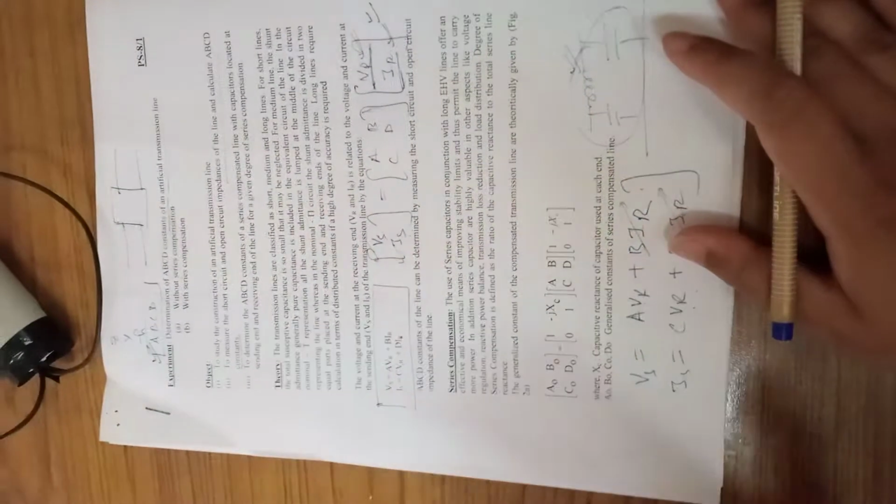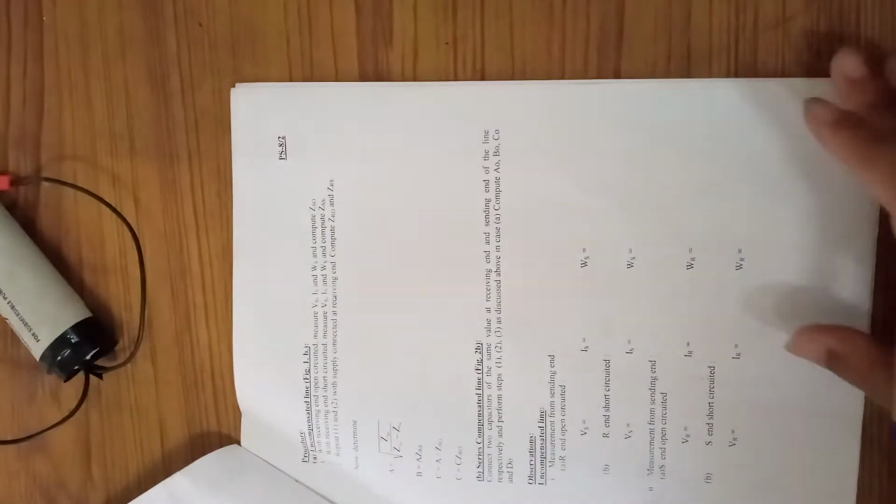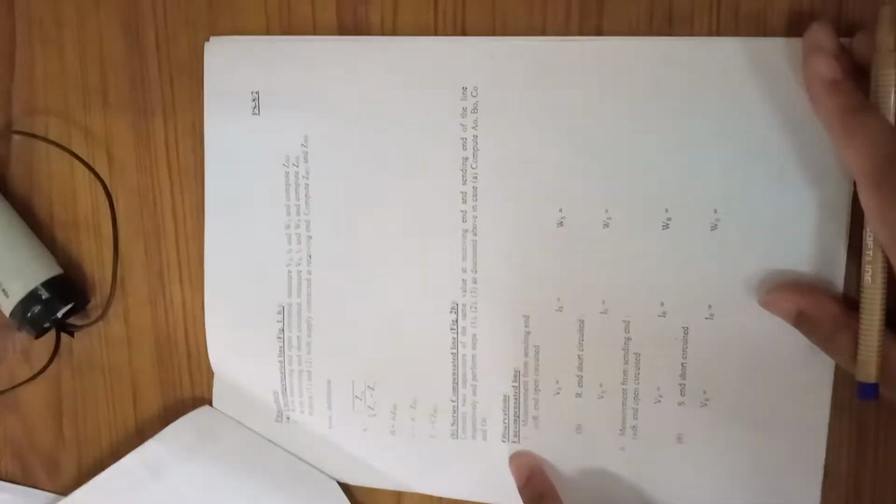So this is a very simple procedure. You just have to short circuit and open circuit. Now one thing is important: why you use compensation.